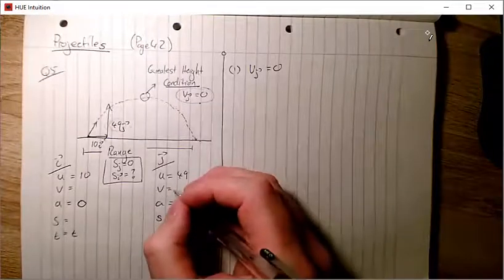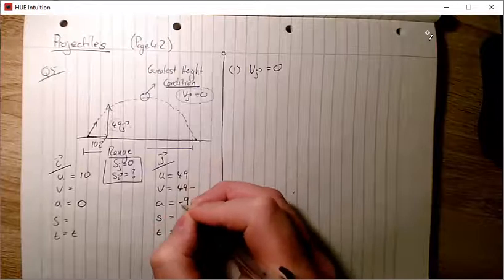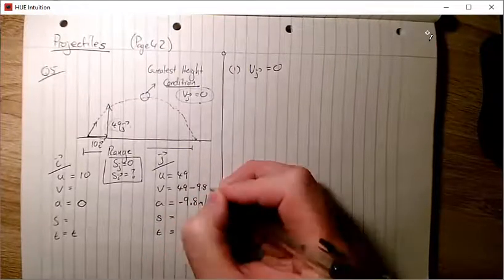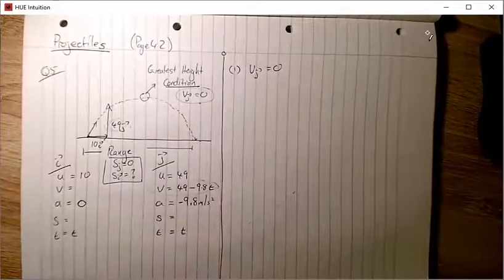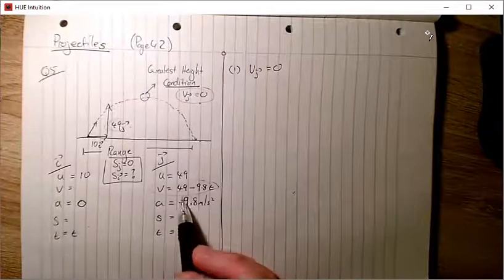Well, looking at that, v = u + at. I'm going to change that to a minus because the acceleration is negative. There's our general velocity at any given time t: the initial velocity plus the acceleration times time.